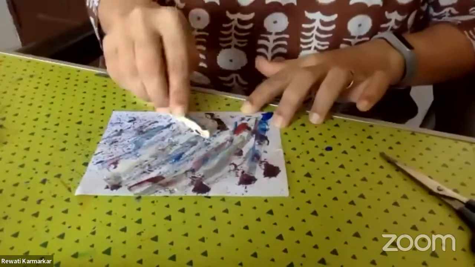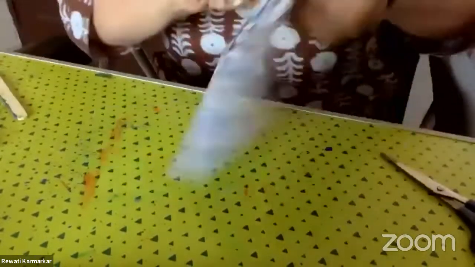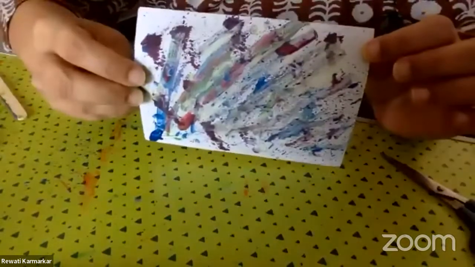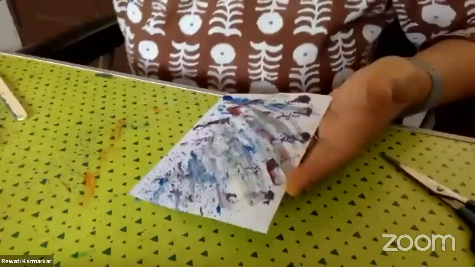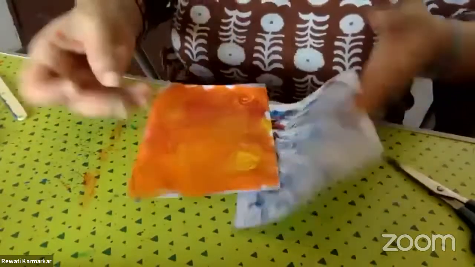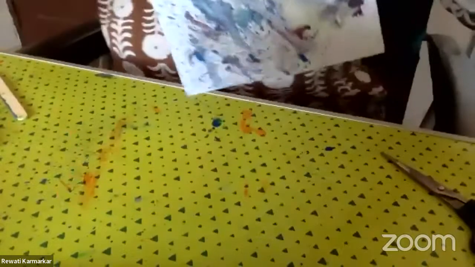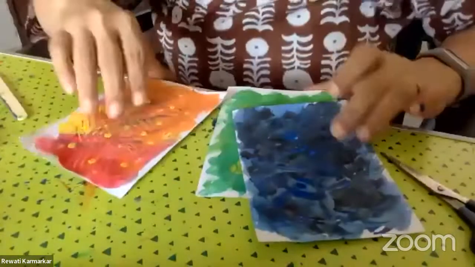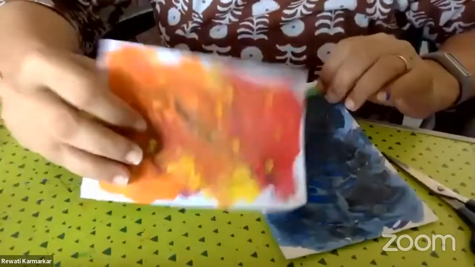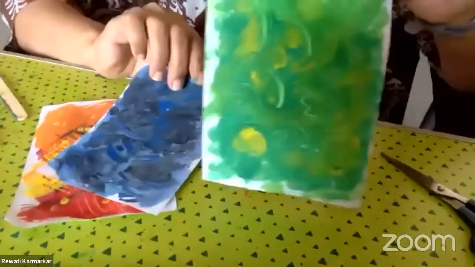So see, this gives the effect of the wind blowing, right? That's how the seeds are flying into the wind, right? So now we have all these textures. You have to wait for them to completely dry. Since we don't have that much time to wait till all these dry, I made a few and kept them already before the class. So I made one of this. I made a blue and I made a green.